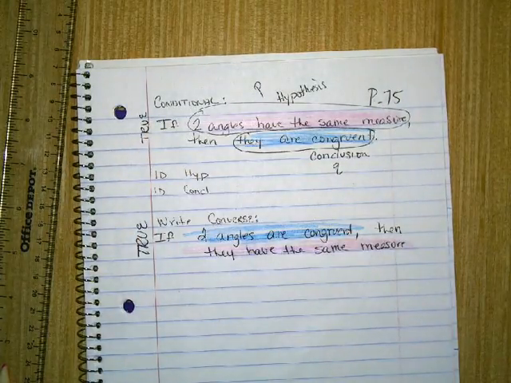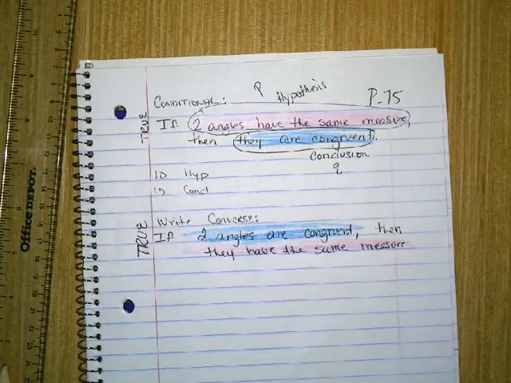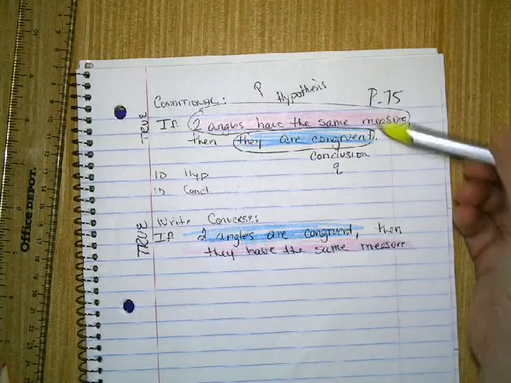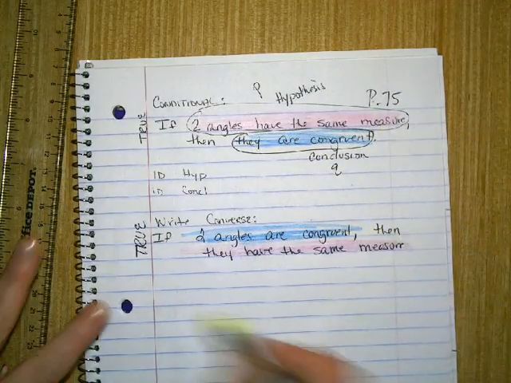Okay, so that's all lesson 1. Lesson 2 today says, hey, guess what? If both of those statements are true, then you can write it as a biconditional. Okay, so that's what we're going to do today. We're going to write it as a biconditional because the conditional was true and the converse is true.